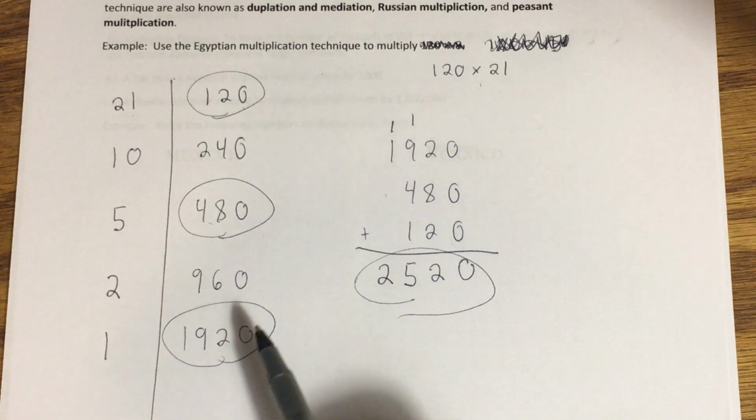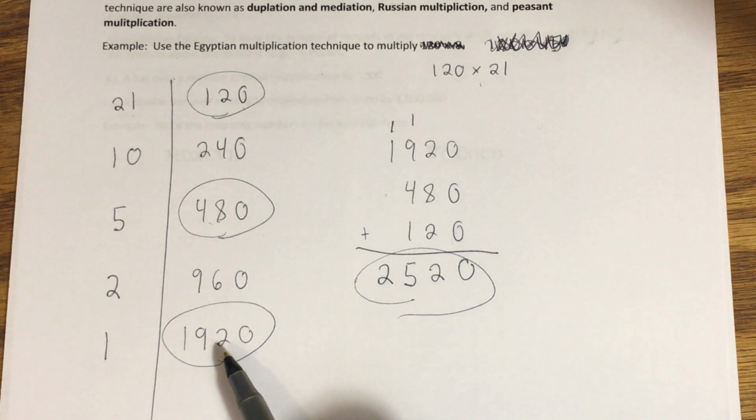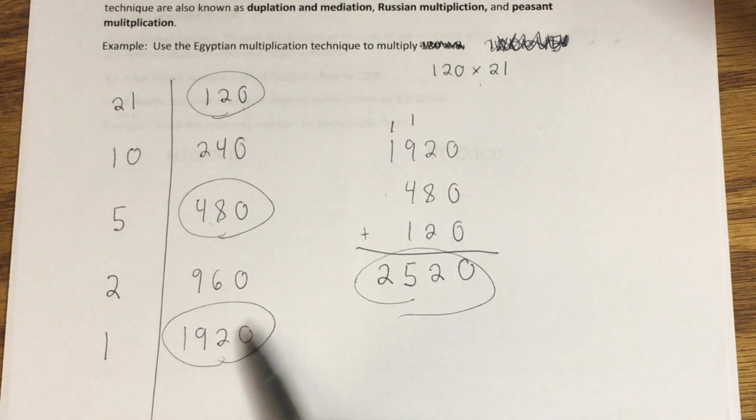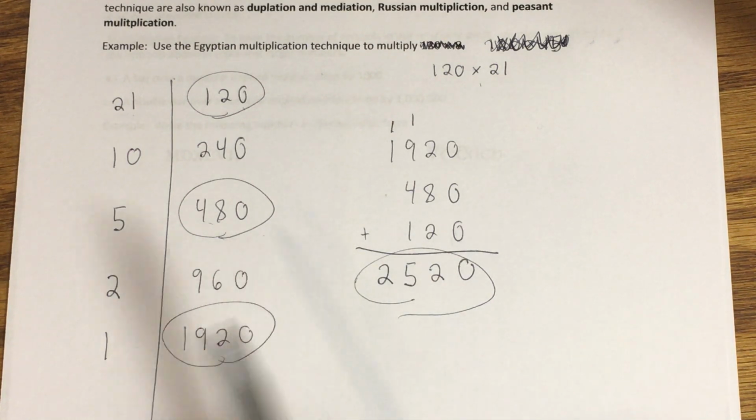Obviously, this is not a good way to do multiplication for practical purposes. It's much, much faster to use the techniques that we learn in elementary school, if you're not using a calculator. But this is not intended to be a fast or efficient way of doing multiplication. Remember, this is an ancient form of multiplication. It came before we had more efficient methods.